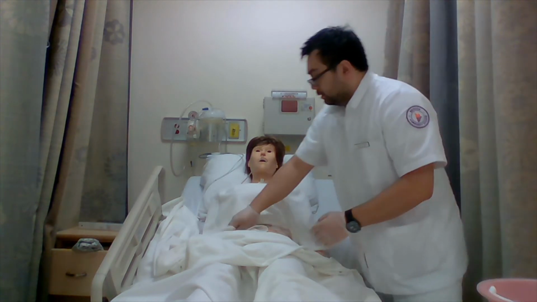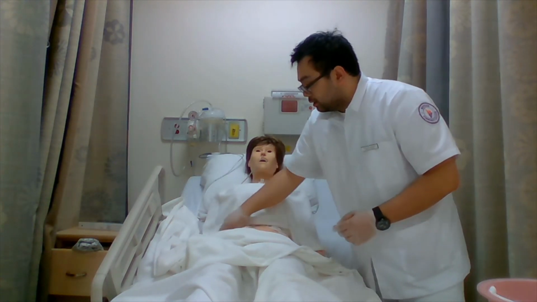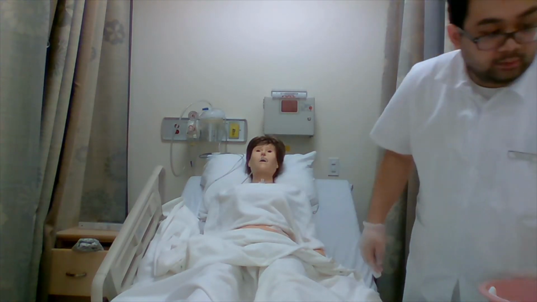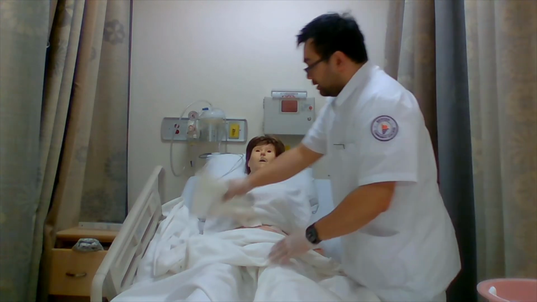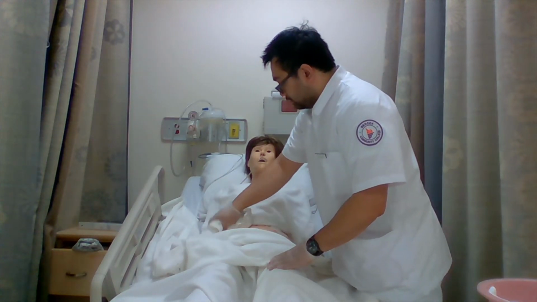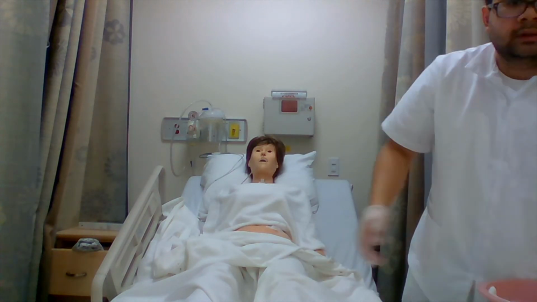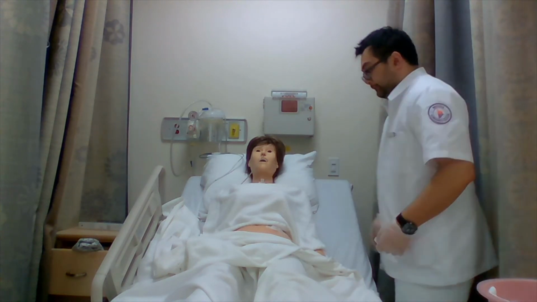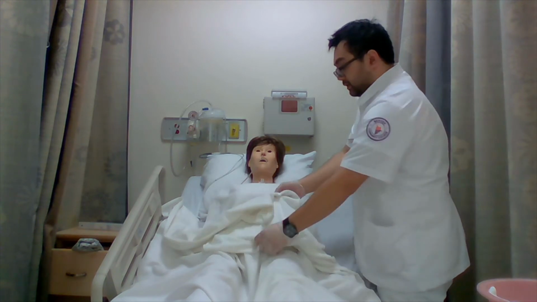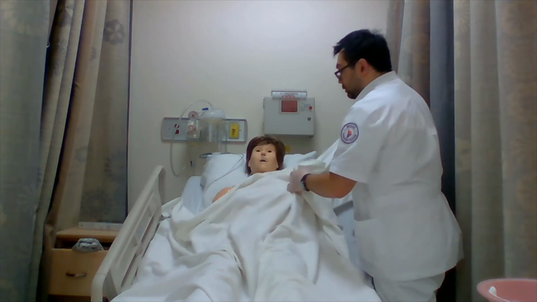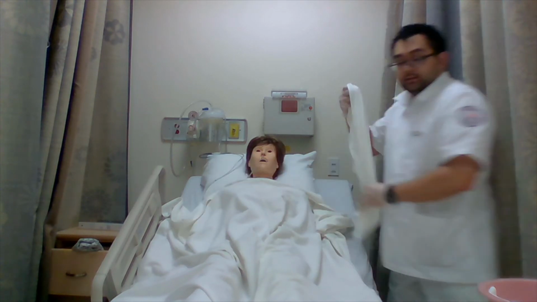We're going to rinse, then we're going to pat dry, just like so. Also done with the abdomen. Cover them up. We're now going to tackle the leg.